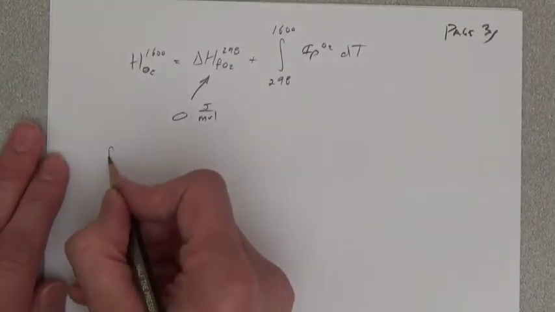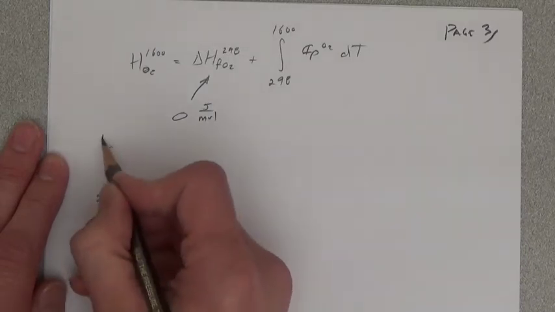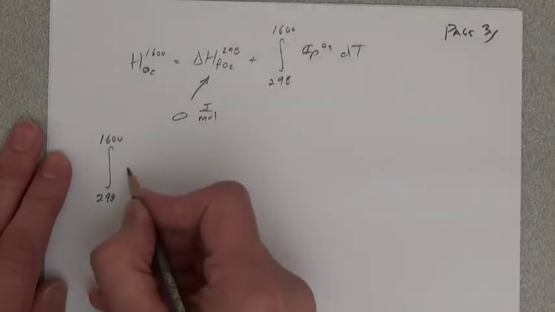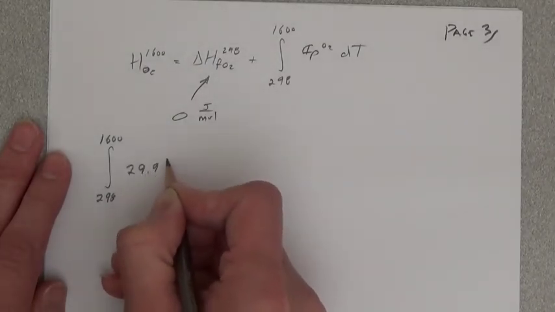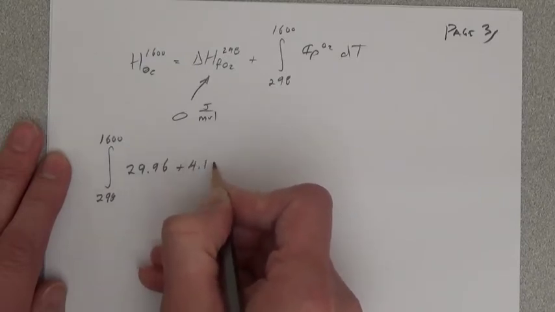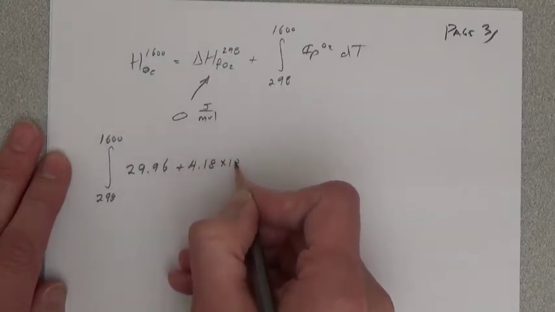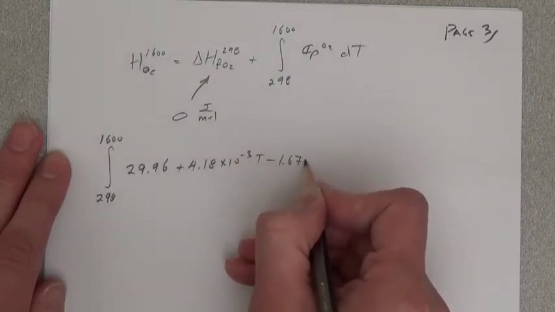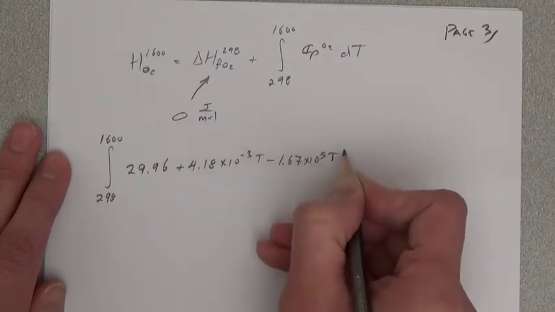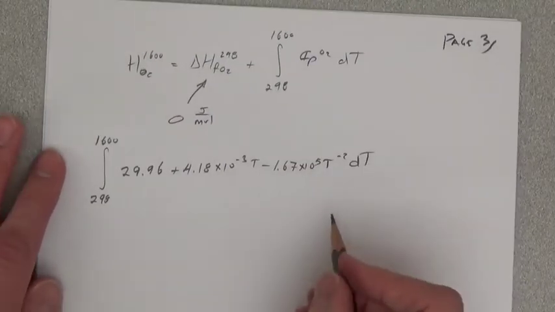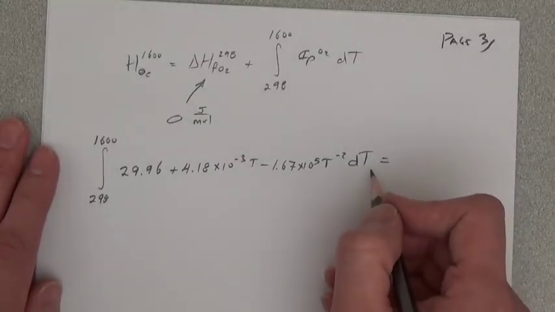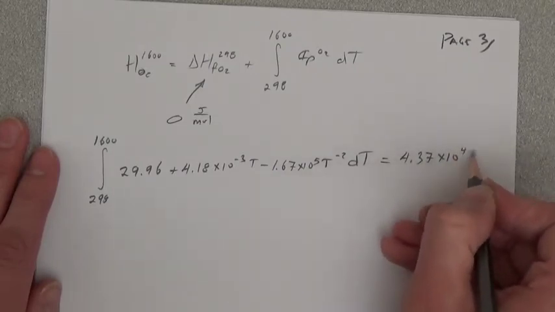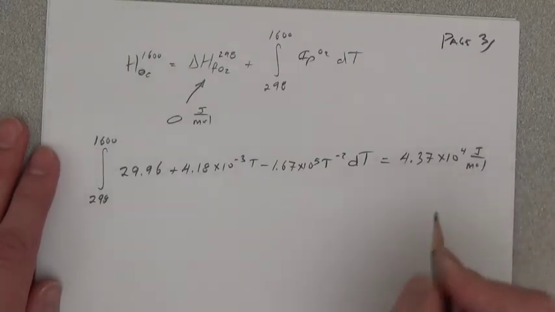Then the integral becomes the integral of 29.96 plus 4.18 times 10 to the minus 3 T minus 1.67 times 10 to the 5 T to the minus 2 dT, which is equal to 4.37 times 10 to the 4 joule per mole.